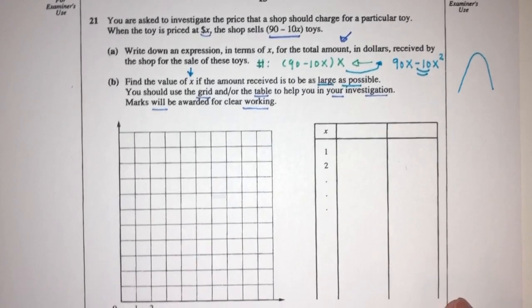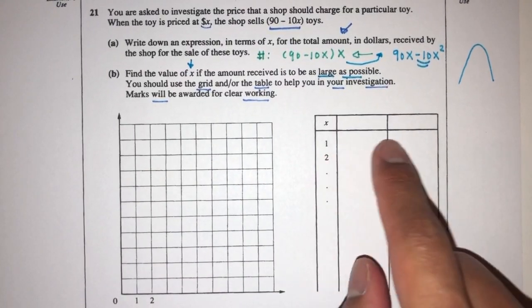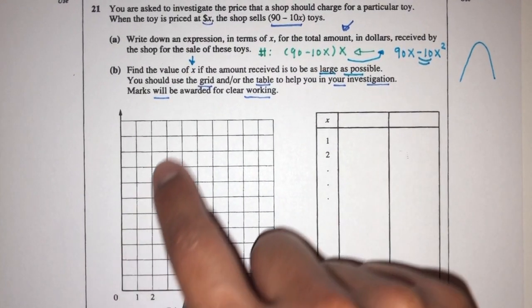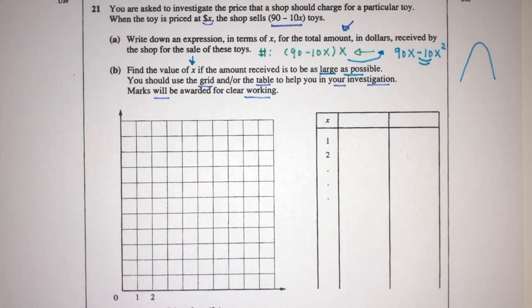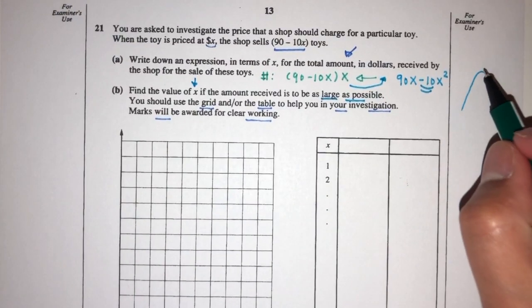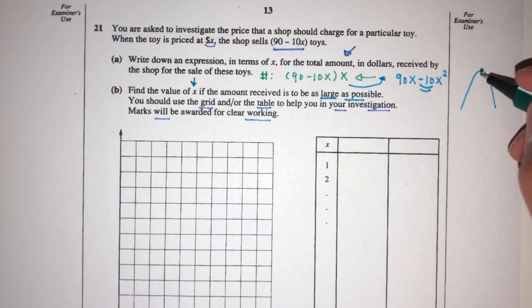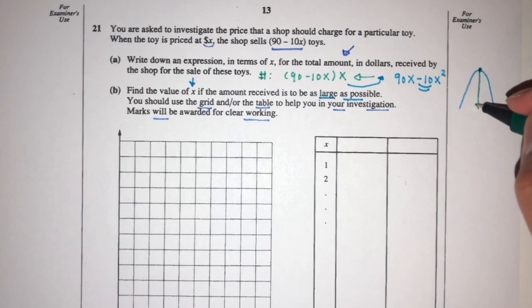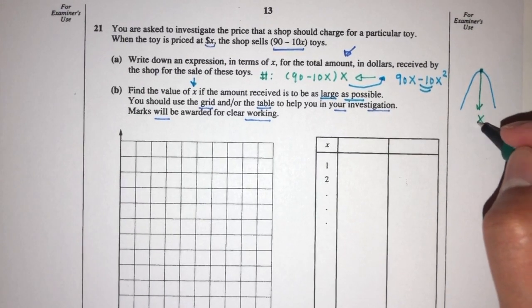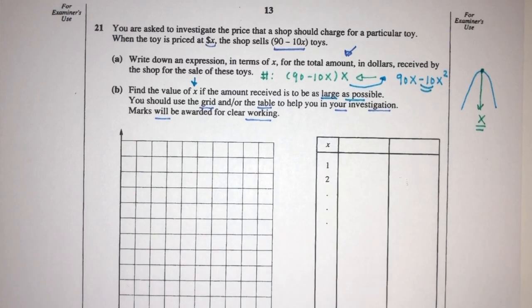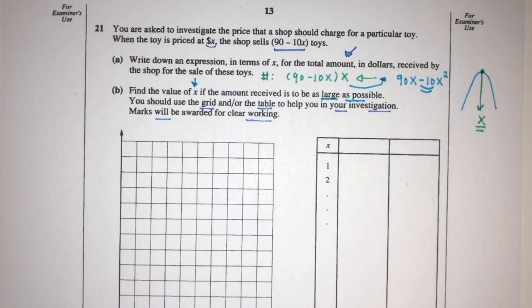Right. So the idea here is that you will plot a few points, and you will draw your curve, right? And then when your curve hits the maximum, right here, you will draw a line to find its corresponding value of x. And that value of x will be the price you will have to write down. Now again, I don't think you guys will have these kind of questions anymore. So I will not be proceeding with this question.